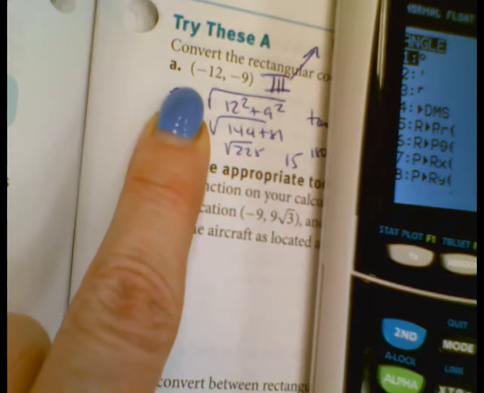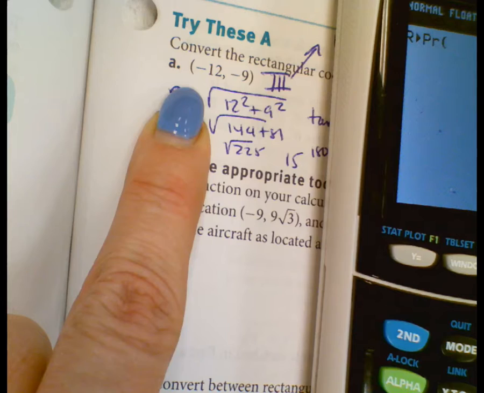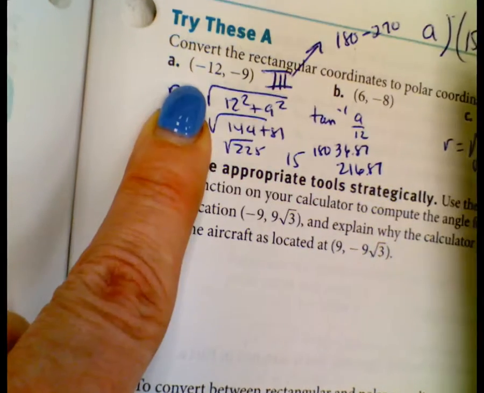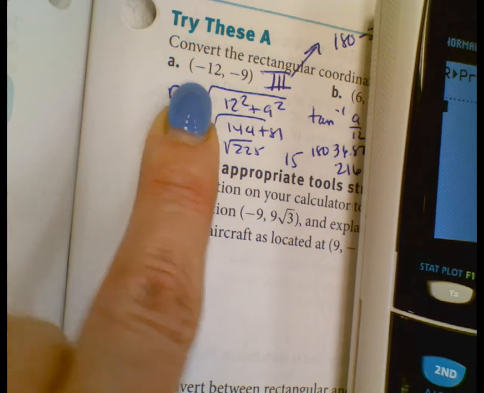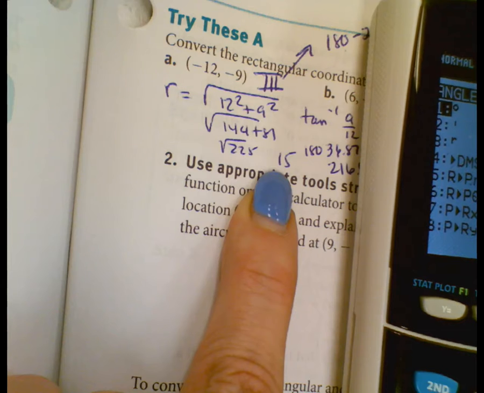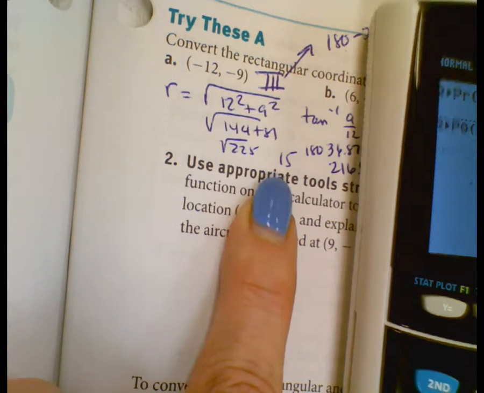So if I press number 5, you just have to enter the ordered pair. So it's like negative 12, comma, negative 9. You have to give both, and you press enter, and it gives you the 15. Remember the 15 we got? Isn't that awesome? Then press second angle again, and this time press 6. Now we want the angle. So you would press negative 12, comma, negative 9, and it gives you that.